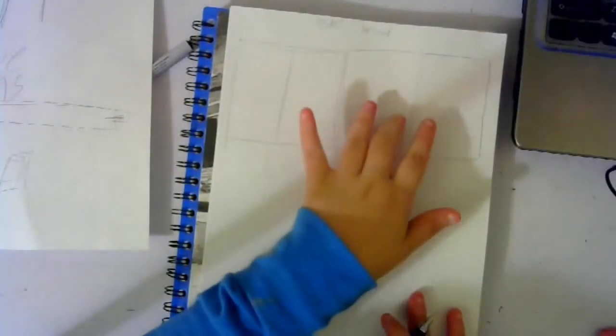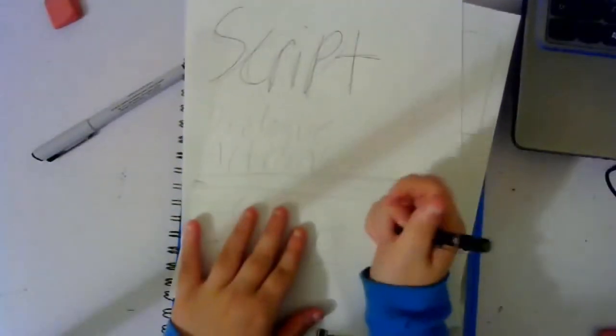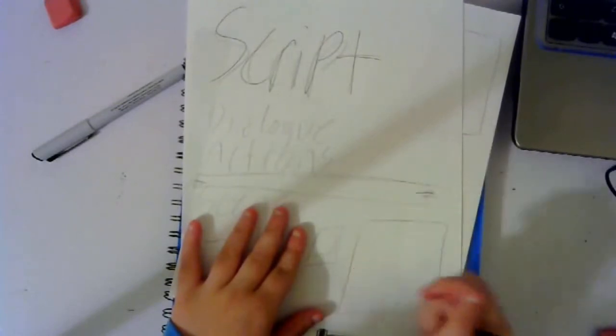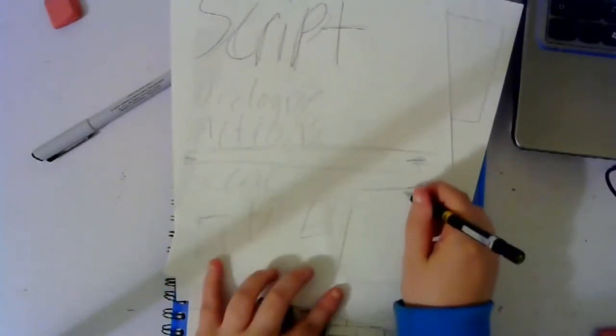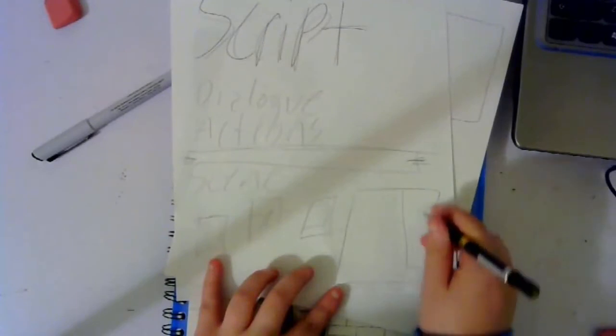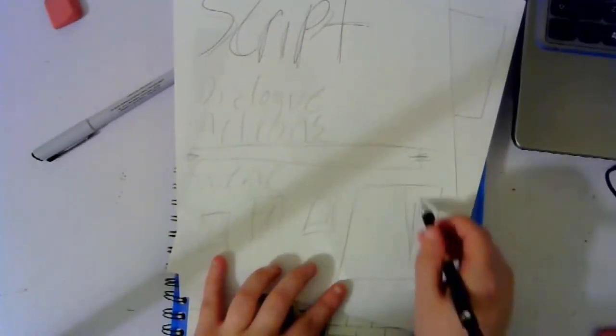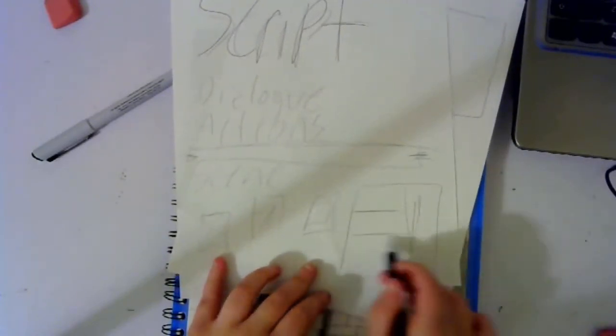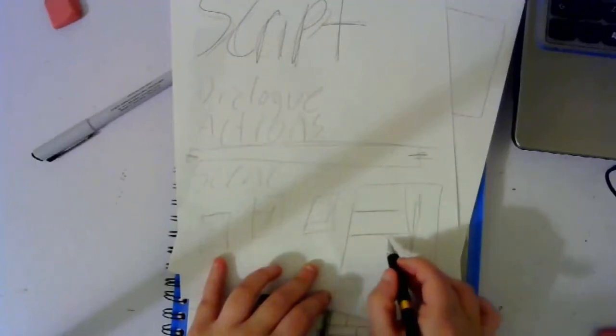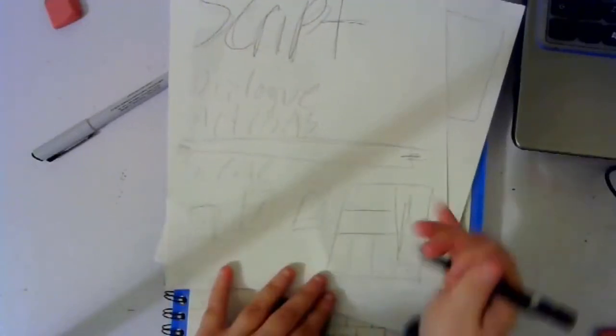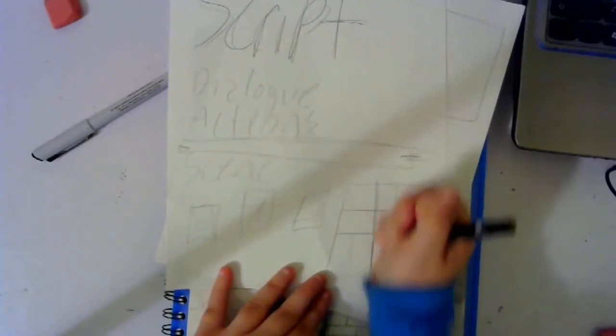Although you want to get as close to your page size as possible, because if you draw your page like a square for the thumbnail, you're not going to know how much room you actually have. You might plan a long panel here, and 2 longer panels here, and 3 down here. But in reality, you only have this much room. So you need to get close to your format size.